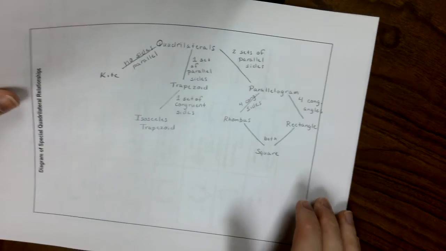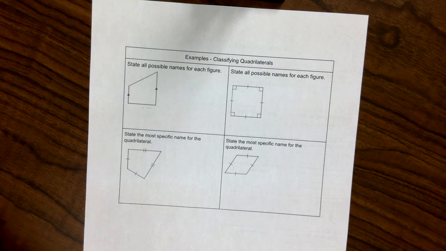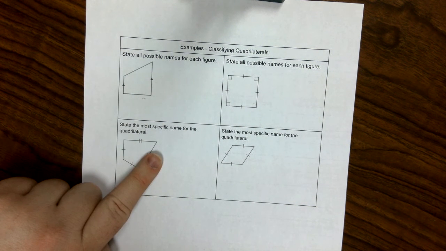Okay, I'm going to keep that to the side because I'm going to reference back to it. Move it over here. Okay, this is what I was talking about. So your classification problems, there's two kinds. You're going to state all possible names or state the most specific name.